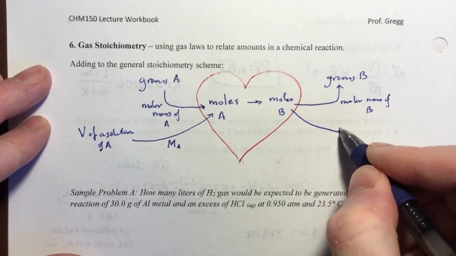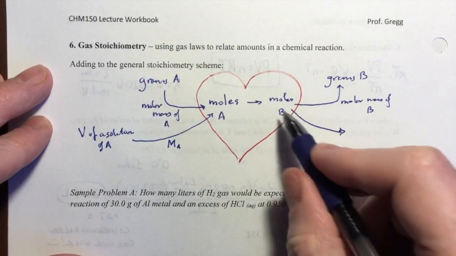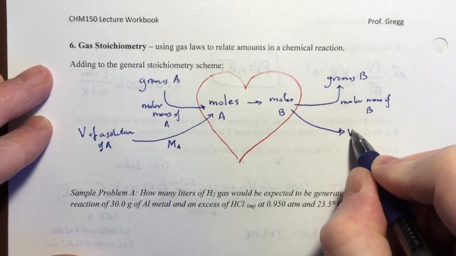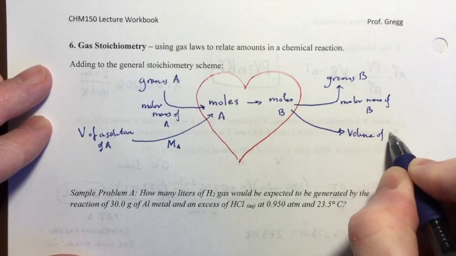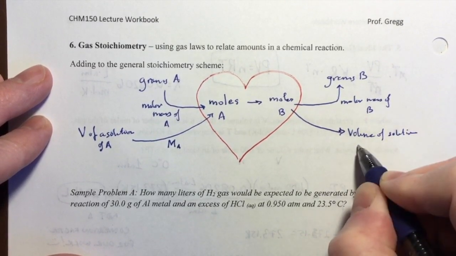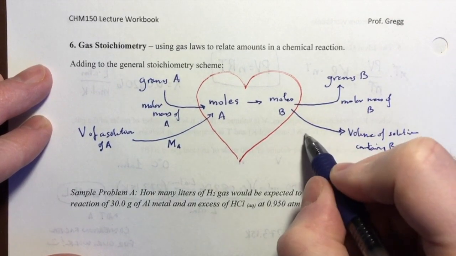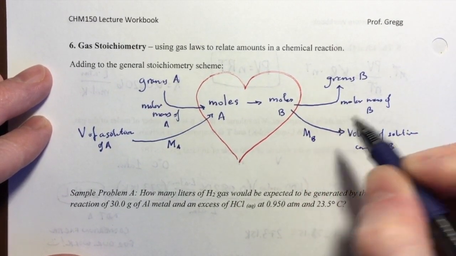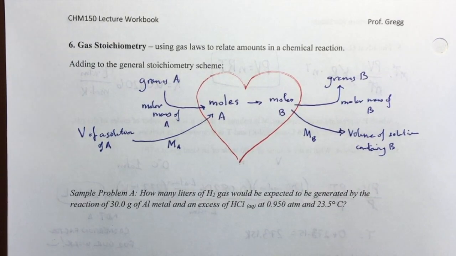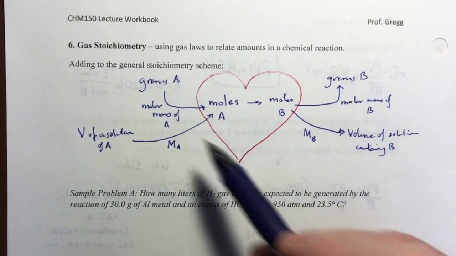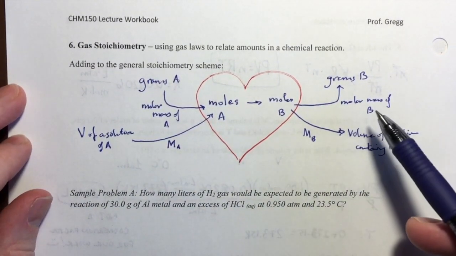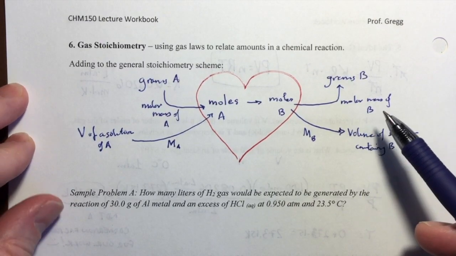And of course, then I could convert out from moles of B to volume of solution containing B by using the molarity of the solution B. So that's what we've done so far. We're familiar with that, so we can do these sorts of stoichiometry problems.